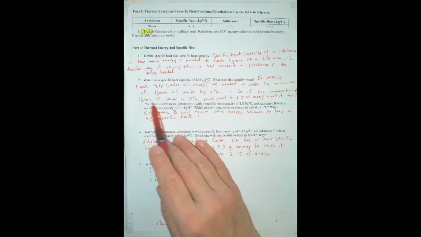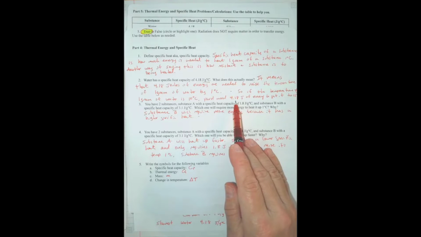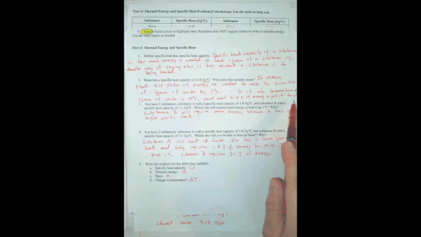So if the temperature of 1 gram of water is 10 degrees, we need to apply 4.18 joules of energy to that gram of water if we want to go from 10 degrees to 11 degrees. That's what we're talking about when we say specific heat of something. What's the energy number that we have to have in order to do that?